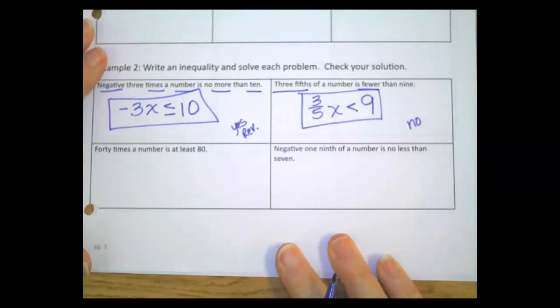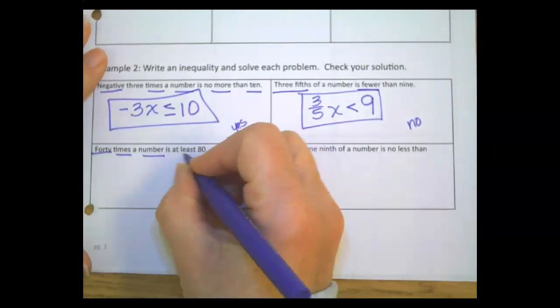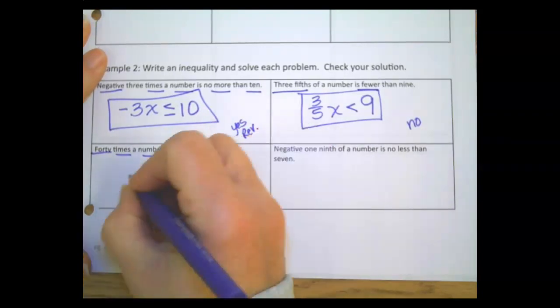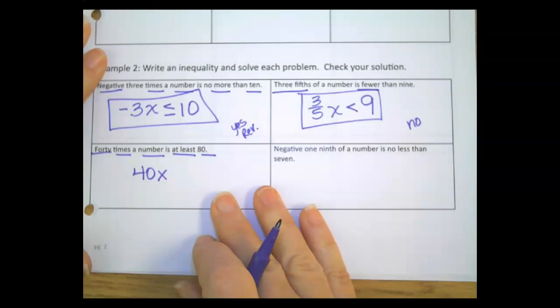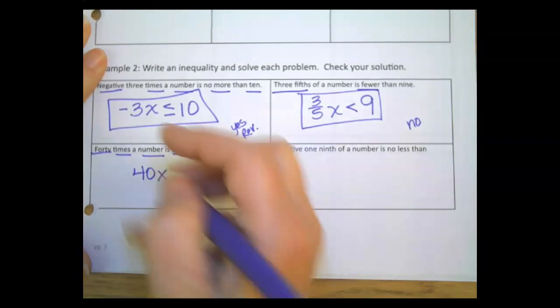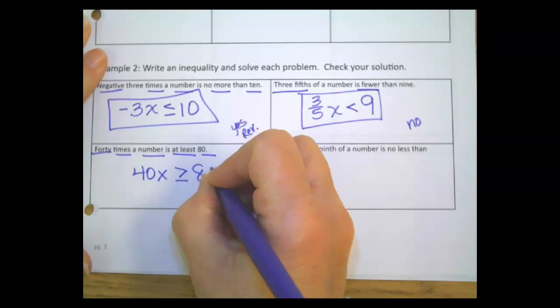Okay, try this one. 40 times a number is at least 80. So 40 times a number, at least. Which one is that one? Greater than or equal to 80.